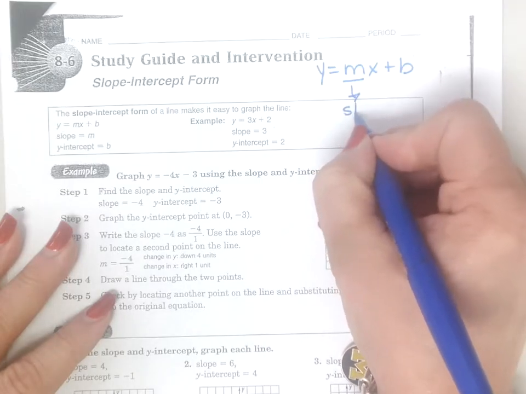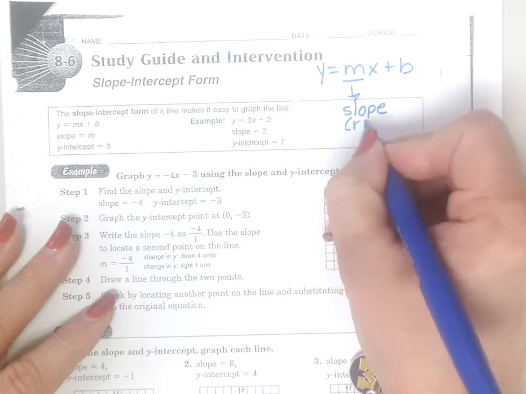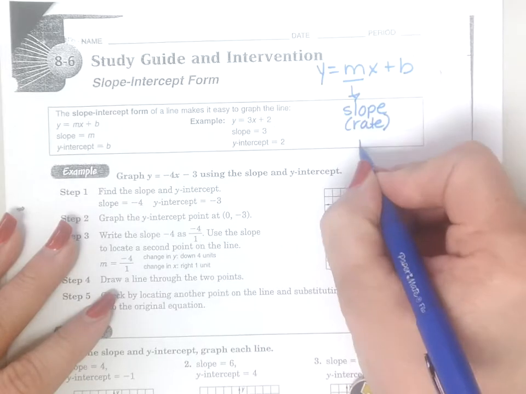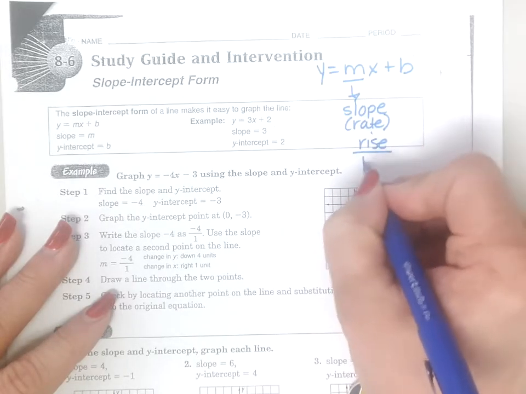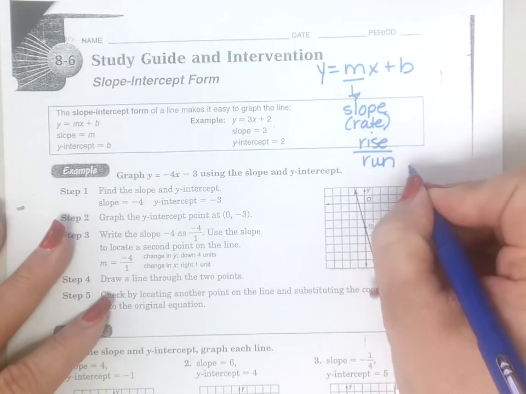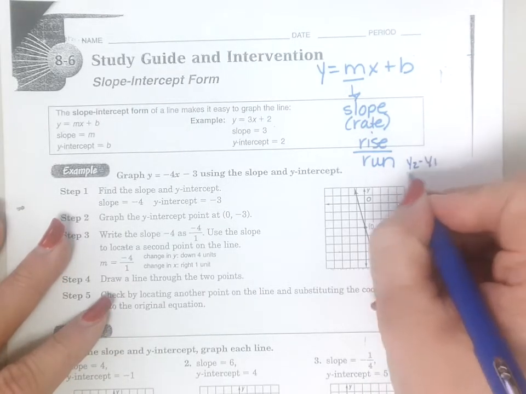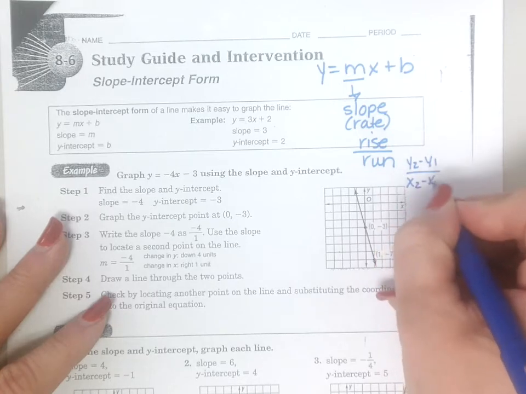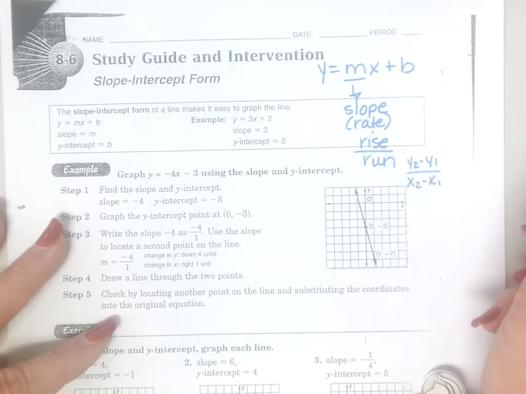So m is my slope, also known as my rate. When it's on a graph, it's rise over run. If it's ordered pairs, it's y2 minus y1 over x2 minus x1. So there's lots of ways I can find slope.